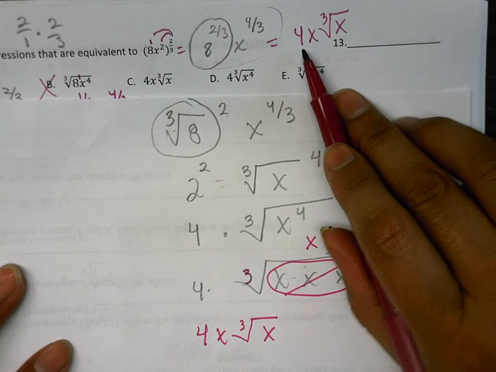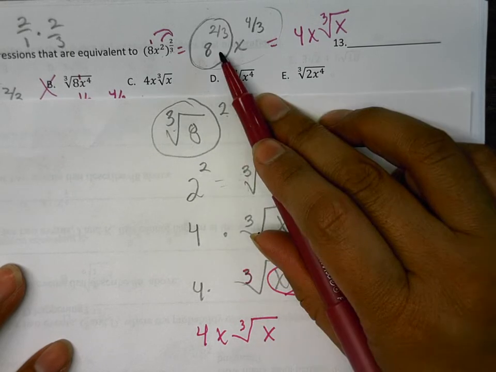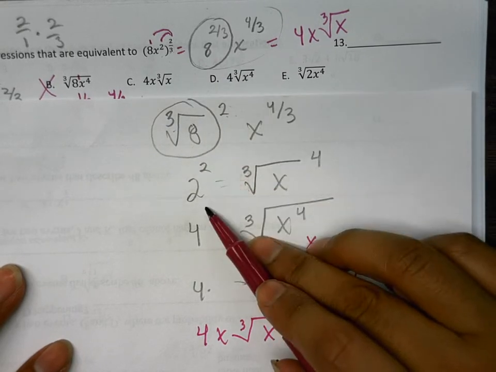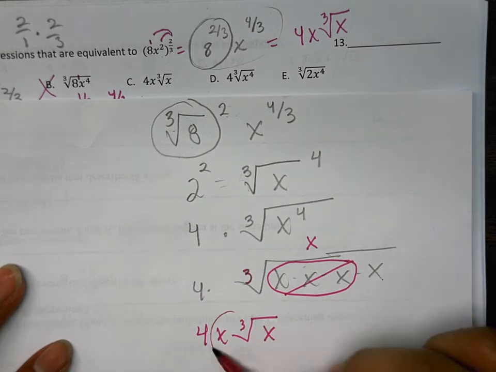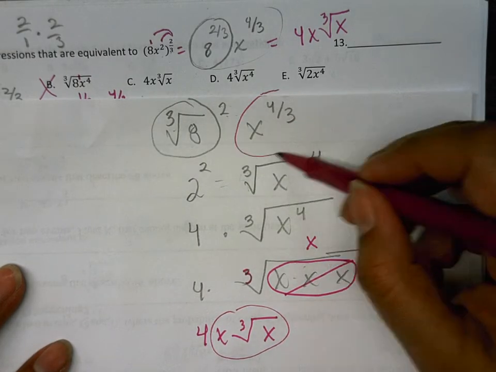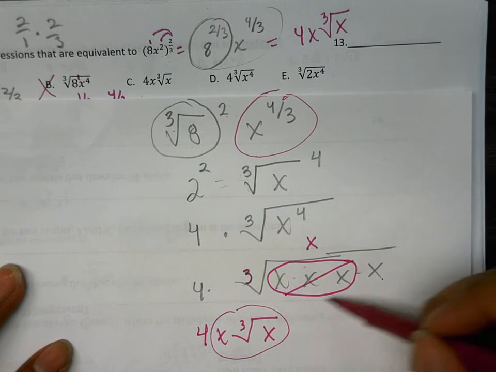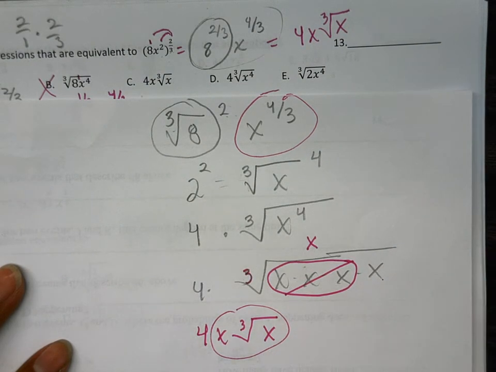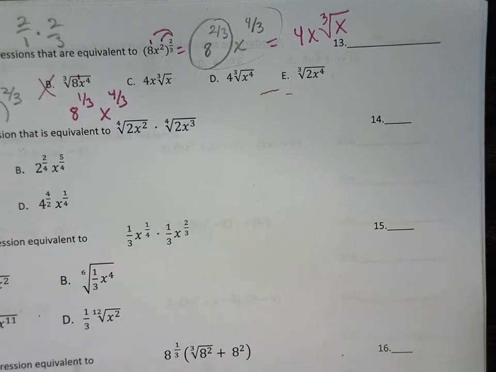Where did the 4 come from? 8 raised to the 2/3. Cube root of 8 squared, 2 squared, 4. Where did this come from? This piece right here came from x to the 4/3. Cube root of x to the 4th. Expanded the x's, took one set out. X cube root x. I know that's a lot to digest and a lot to take in, but we have the tools. We've done them before.